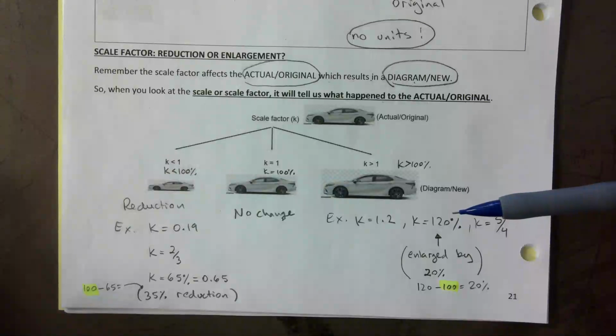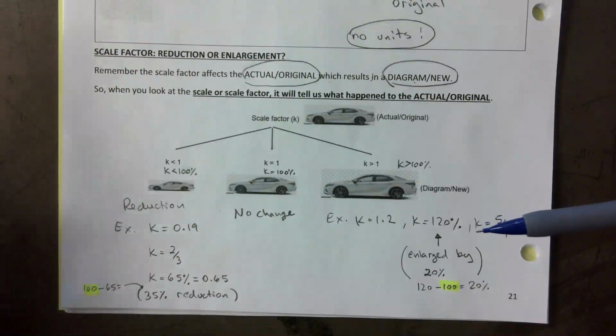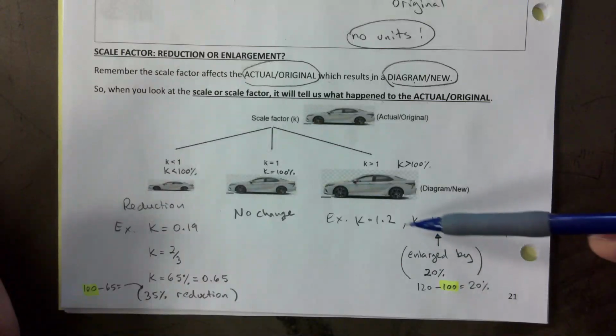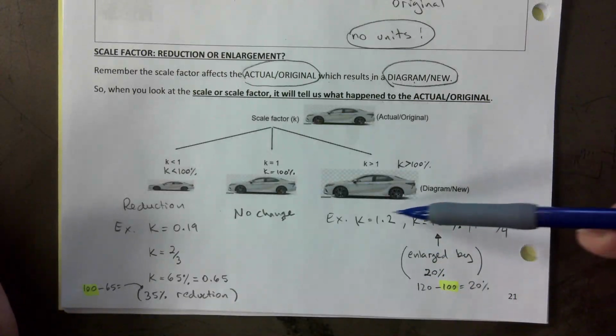So how's that going to affect you? If the question says the scale factor is 120% or 1.2, then you just know that's the scale factor. Okay? But if the question says something new has been produced and it's been enlarged by 20%, your scale factor is not 0.2. Your scale factor is 1.2. It's kind of telling you, right, add 20 to 100 and then turn it into a decimal.